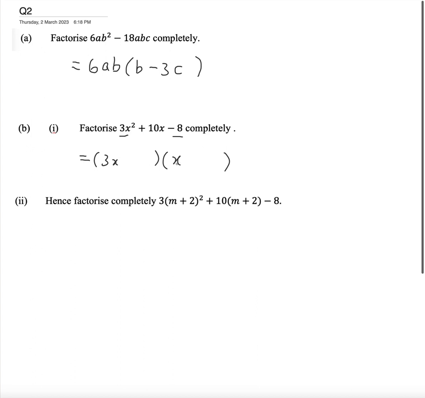First term multiplied by the first term in the brackets will give us the first term in the answer. And then for 8, we have 2 times 4. Notice we did not put in the sign as yet. We can only determine the sign after we are sure of the middle term.